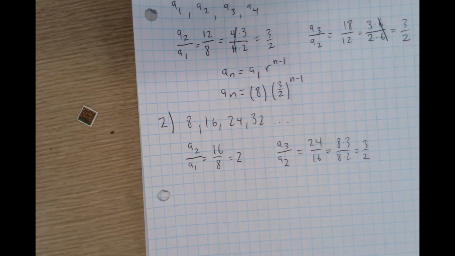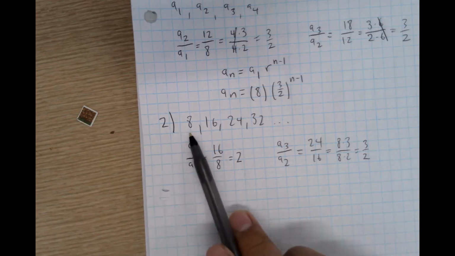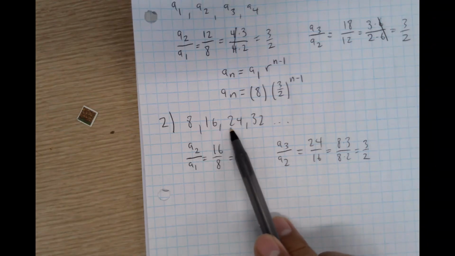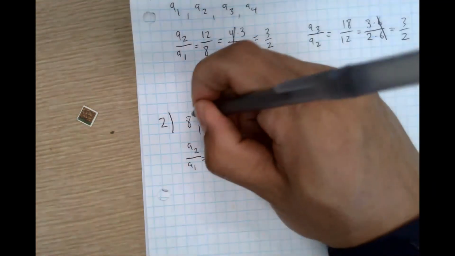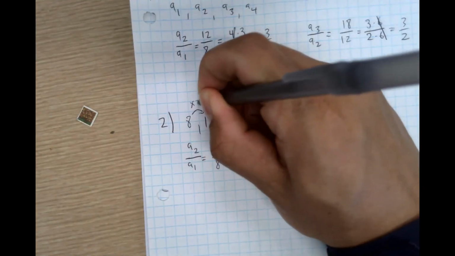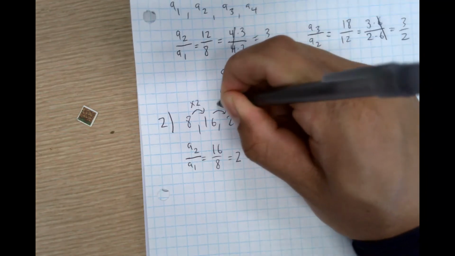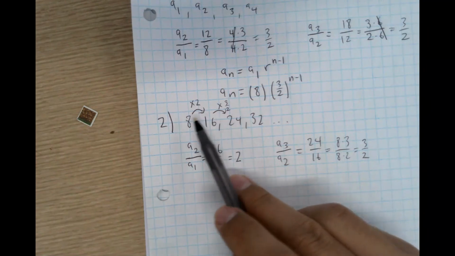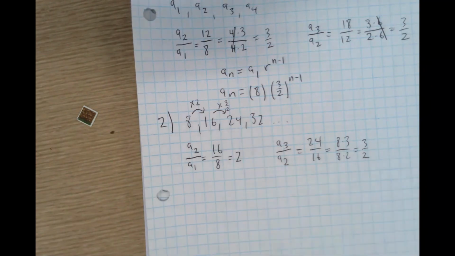This is not a geometric series because to get from the first to the second term, I multiply by 2, but to get from the second to the third term, I have to multiply by 3/2. Because I am not multiplying the same number, it is not a geometric series, right?